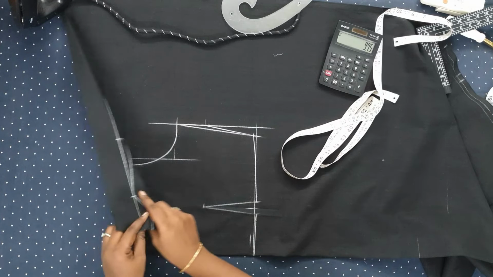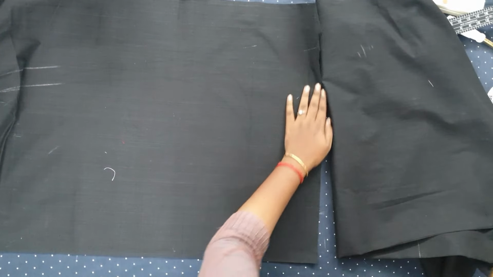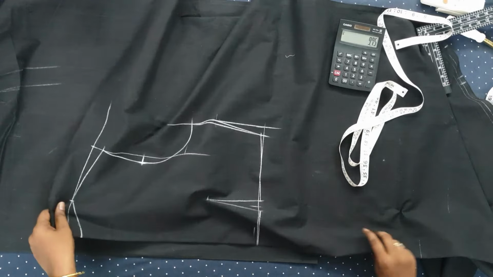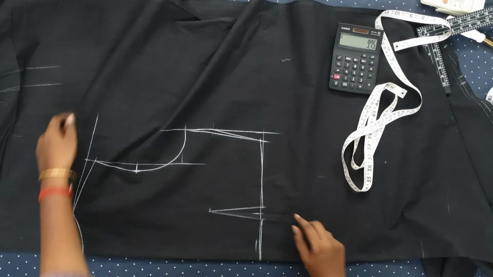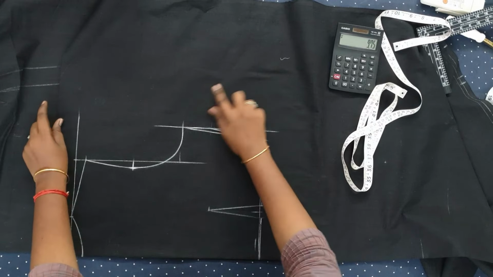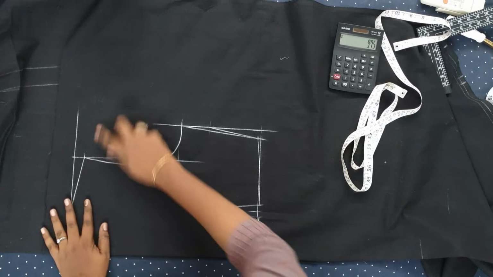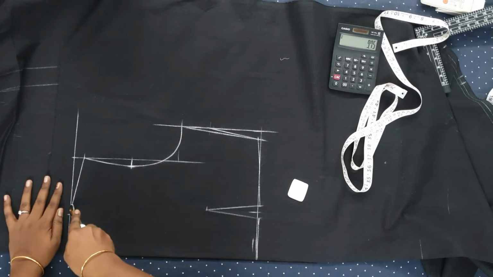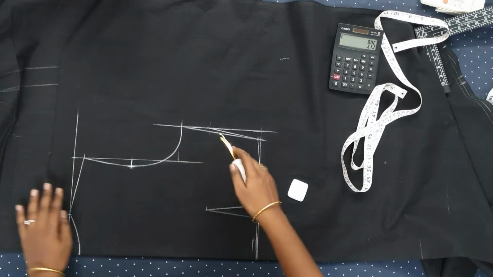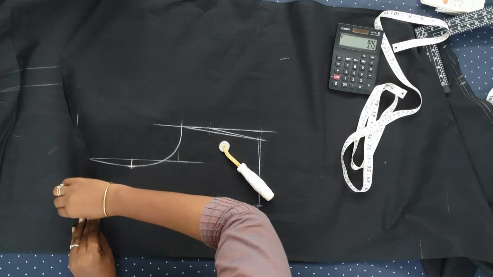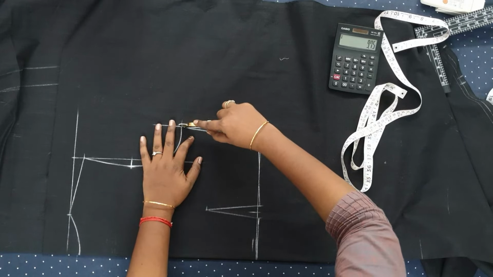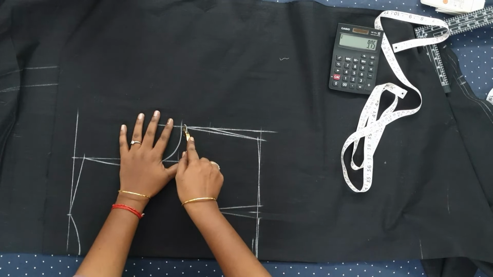Now let's draft the front basic bodice block without darts. Align the center front and center back together. Let's trace all the important lines from the back pattern to the front side. Trace the HPS line, side line and the tip of the armhole. These become the foundation lines to draft the front bodice pattern.